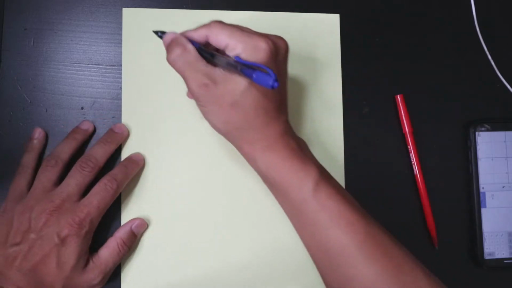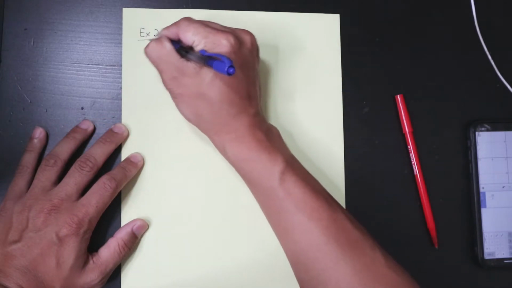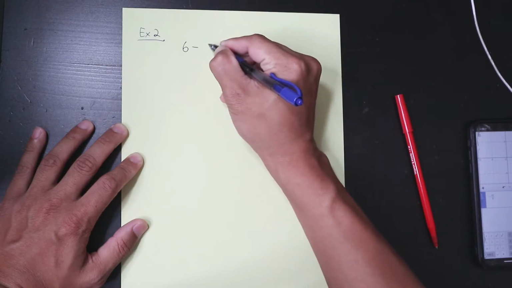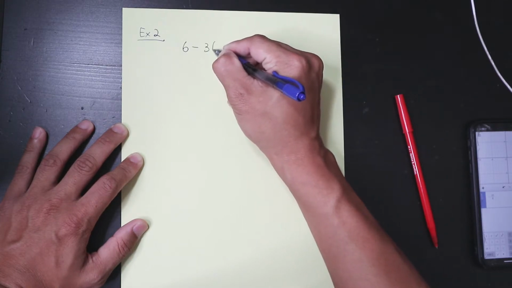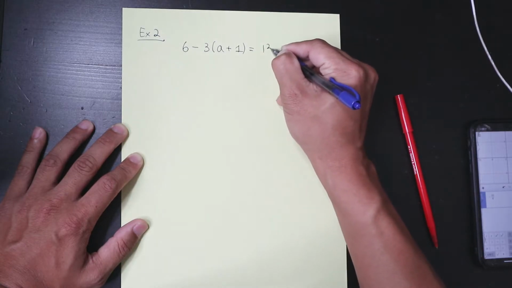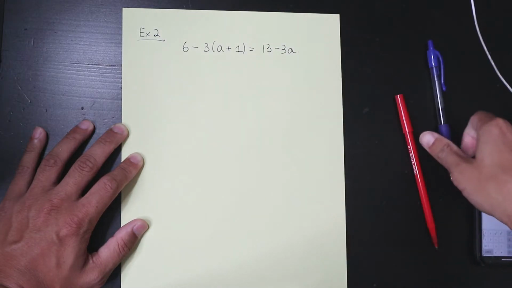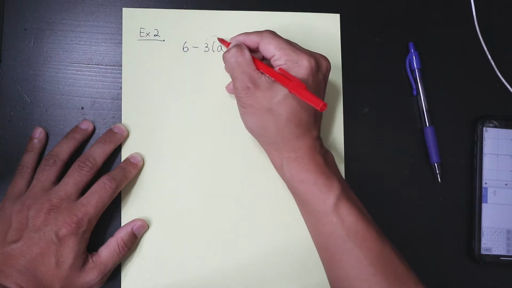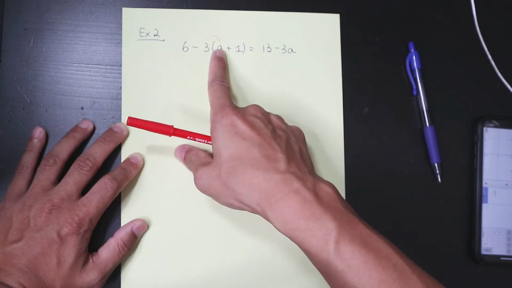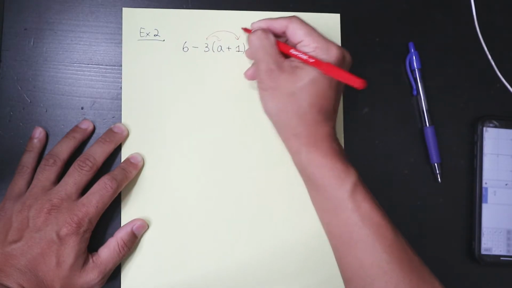Let's go to example 2. In this example, we have 6 minus 3 multiplied by the quantity a plus 1 is equal to 13 minus 3a. Again, you see parentheses, so we're going to distribute the -3. Don't forget the negative in the front. So -3 times a, and then -3 times 1.